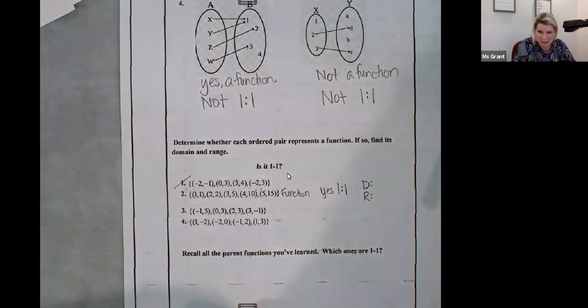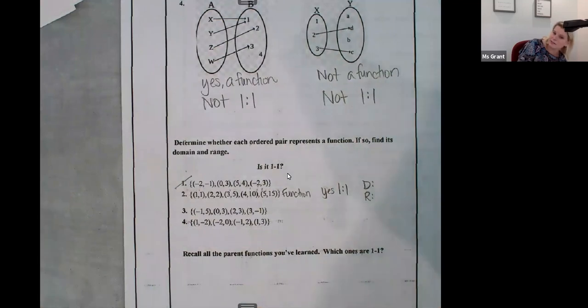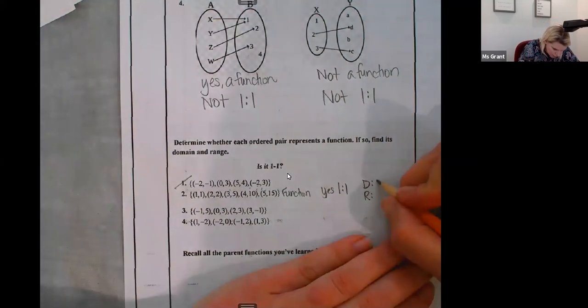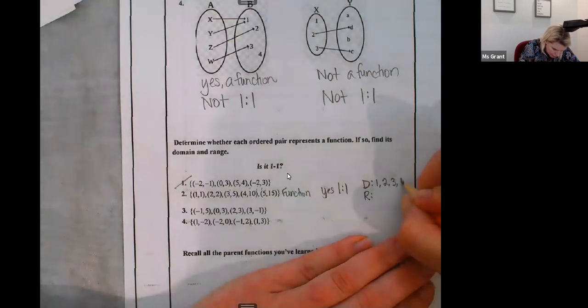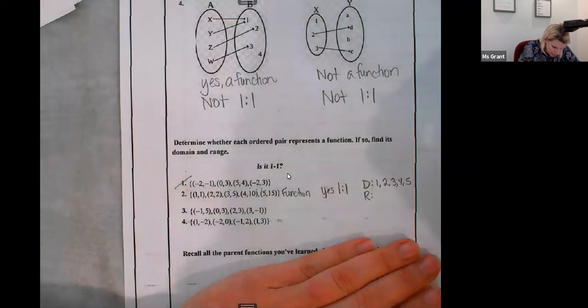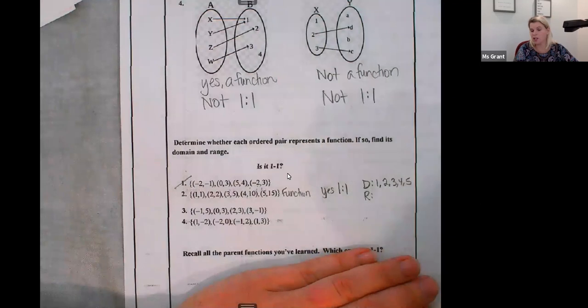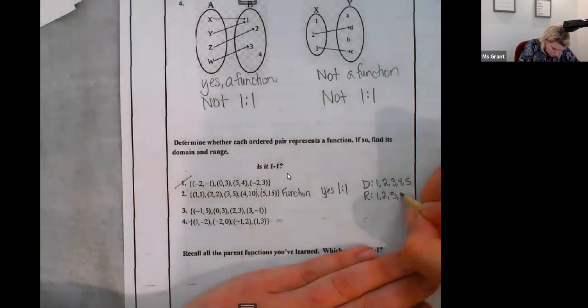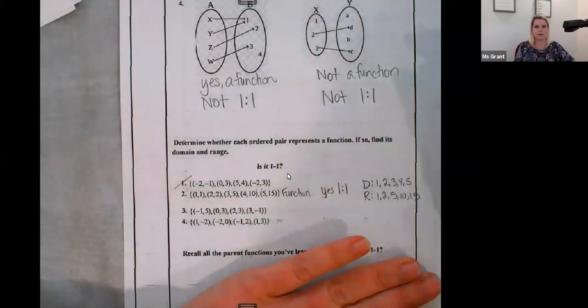So that means all of the x values need to be listed after the domain. That's going to be 1, 2, 3, 4, 5. The range is going to be the y values, right? You just list the y values. 1, 2, 5, 10, 15. Good.